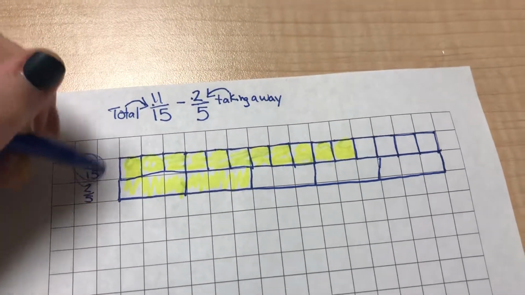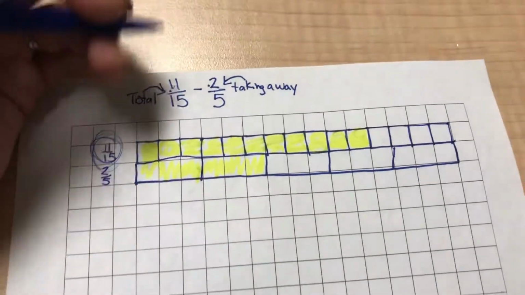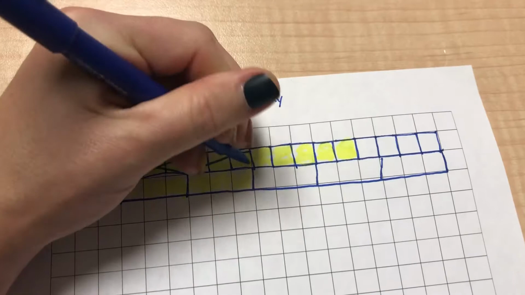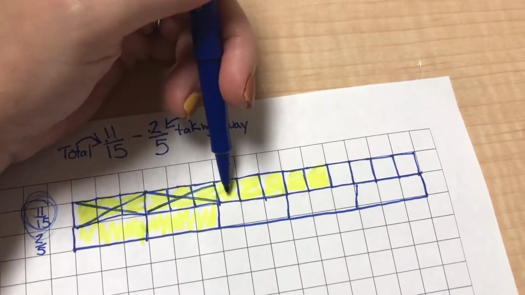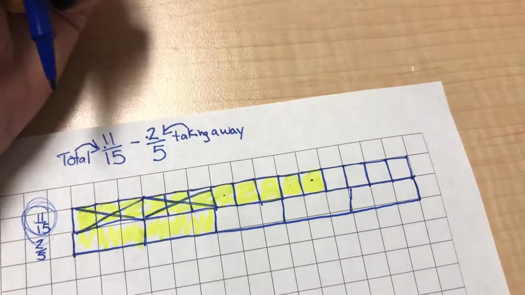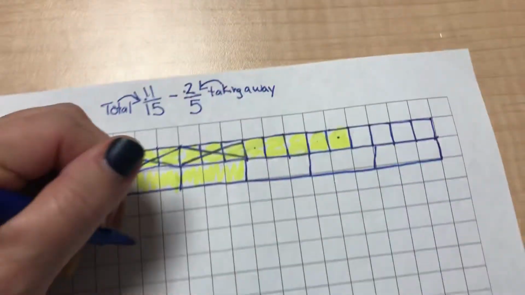Here's my 11/15. This is my total right here. The top is my total. This is just my guide telling me I need to take 2/5 away. And for my 11/15, what am I left with? 1, 2, 3, 4, 5/15. Okay, great.